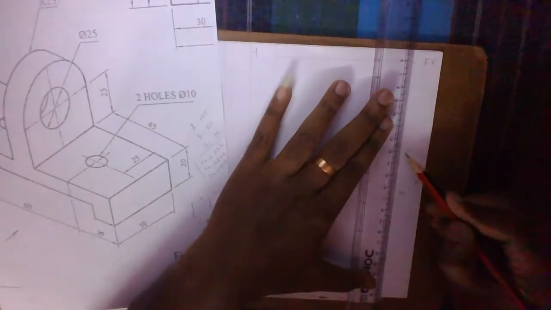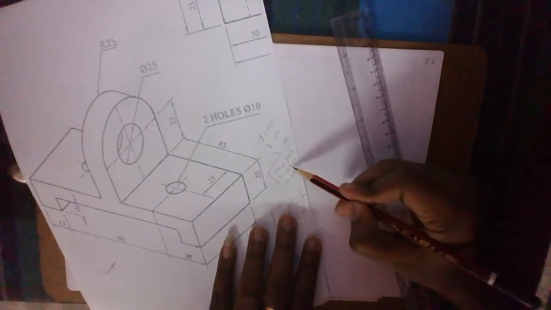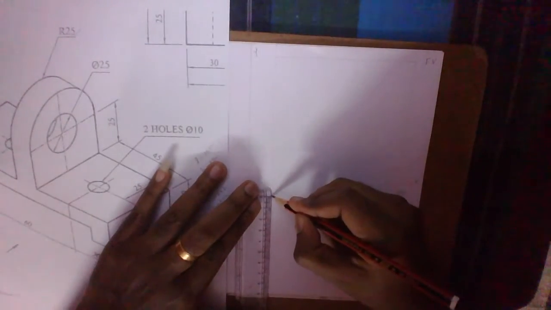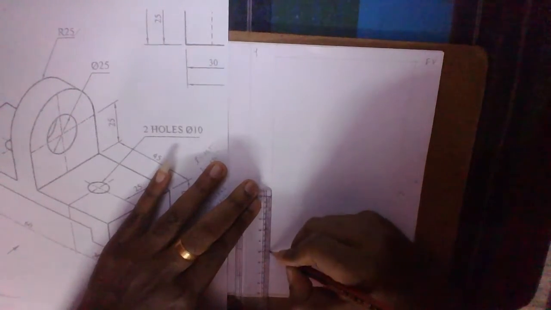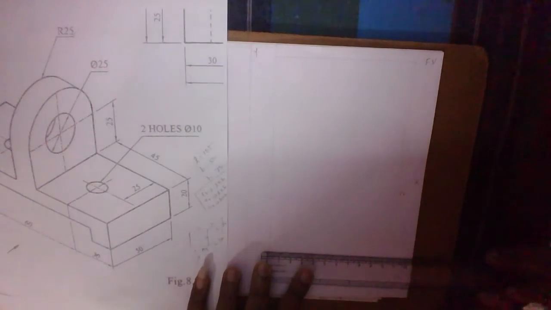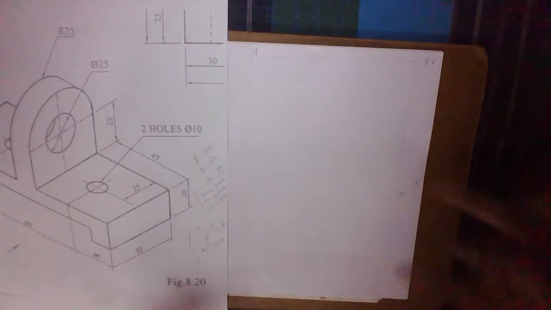So initially, I will just draw the projection lines, right? So automatically, this line will become 105. So I have drawn this 105 and the breadth will be 50. So from here to here, it is going to be 50. I will just mark a point. Again, from here, if you draw properly, it will come around 105. Okay. I will draw this 105 and 50.